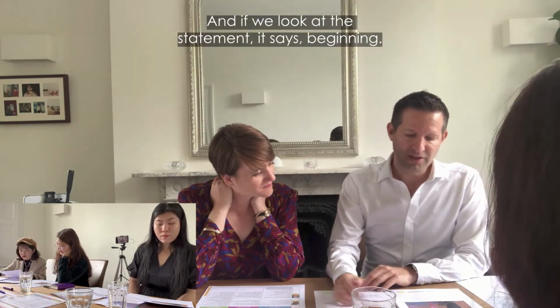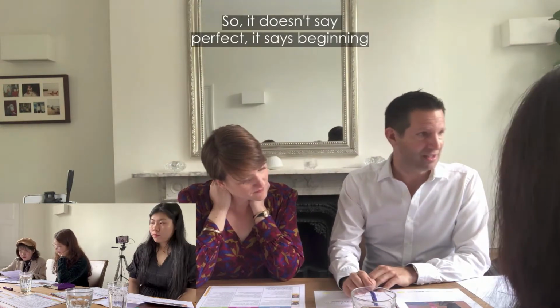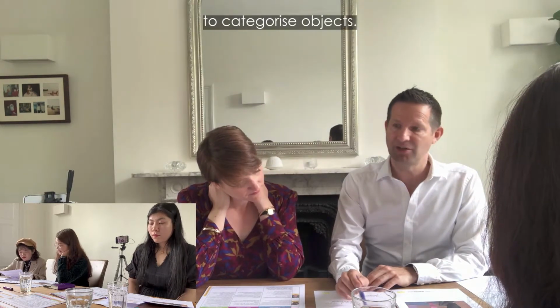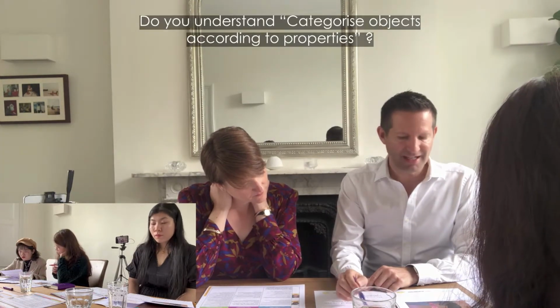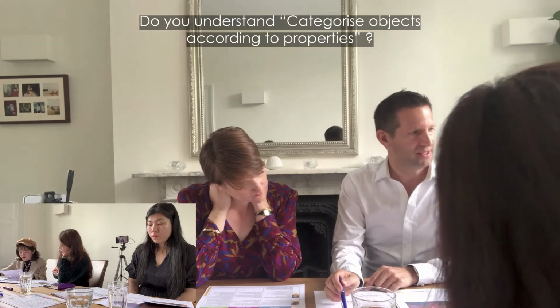And if we look at the statement, it says beginning. So it doesn't say perfect, it says beginning to categorize objects. And we can really see the link between the picture and the statement. Do you understand categorize objects according to properties?